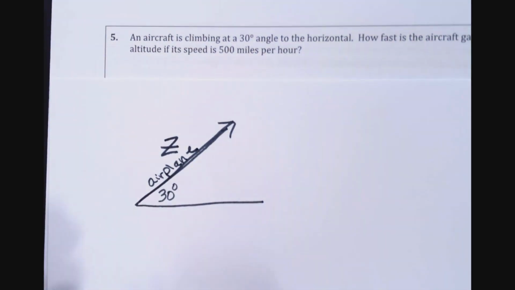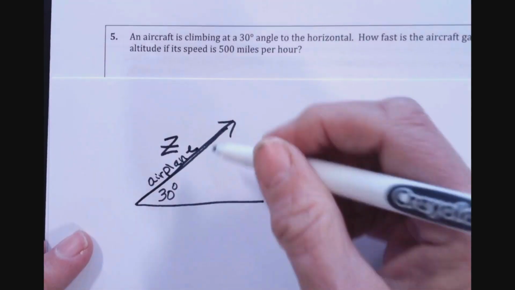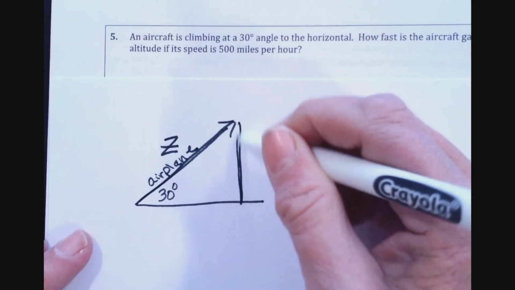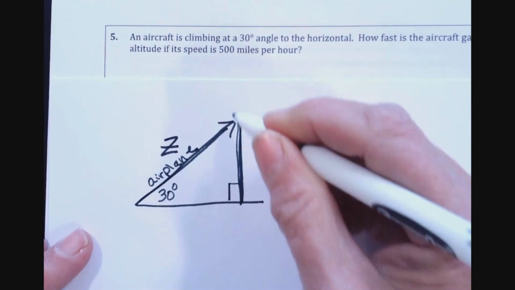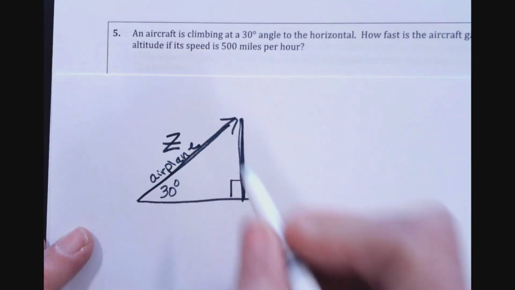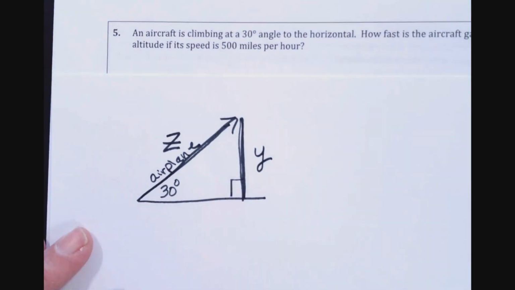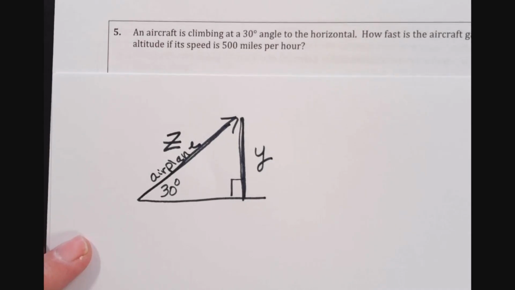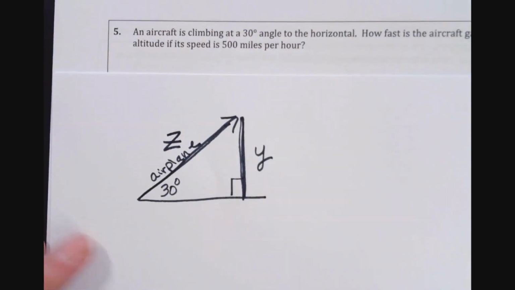How fast is the aircraft gaining altitude? Well, altitude would be the height. How fast is that height changing? Well, y would make sense there, if we call that y, the height. Okay, so what do we know?